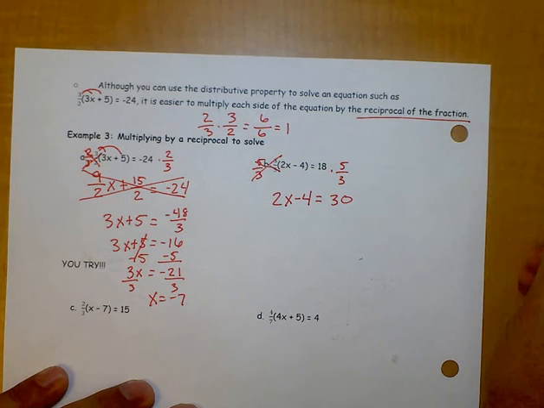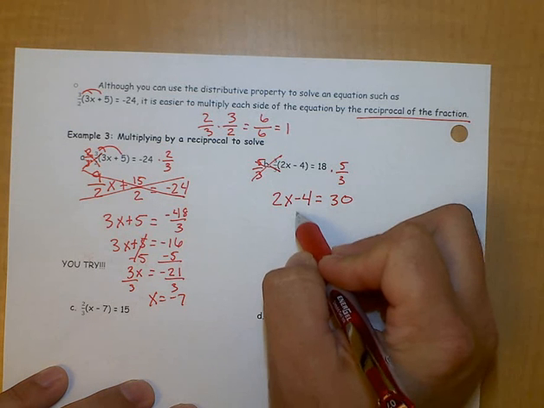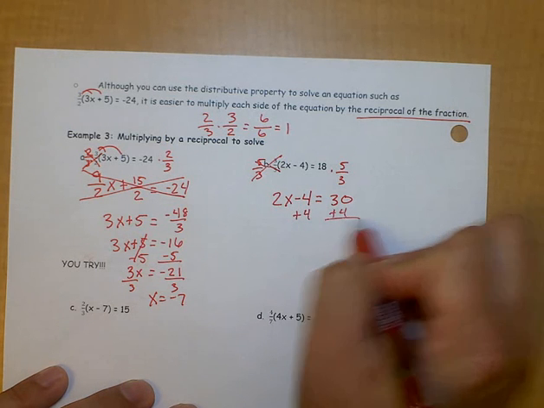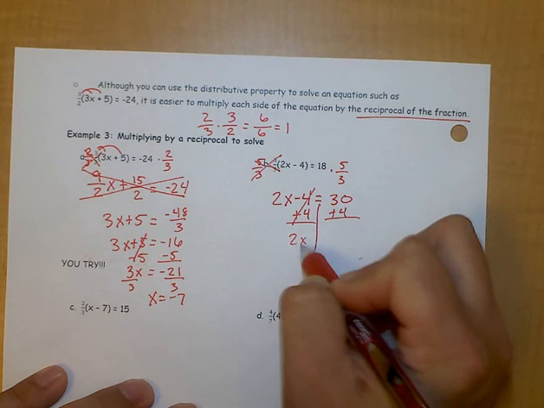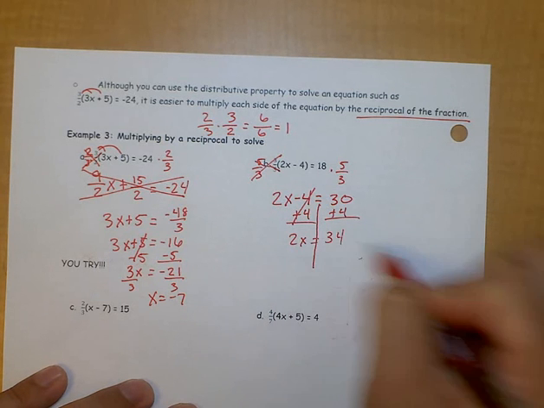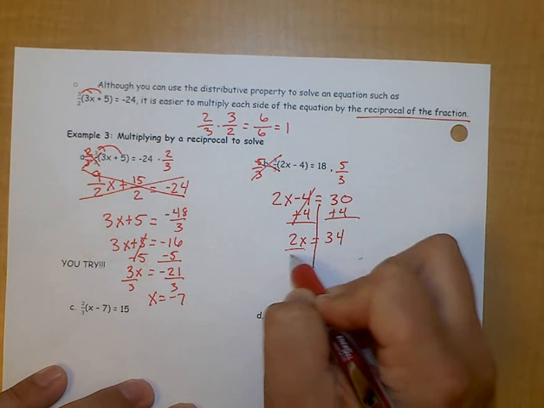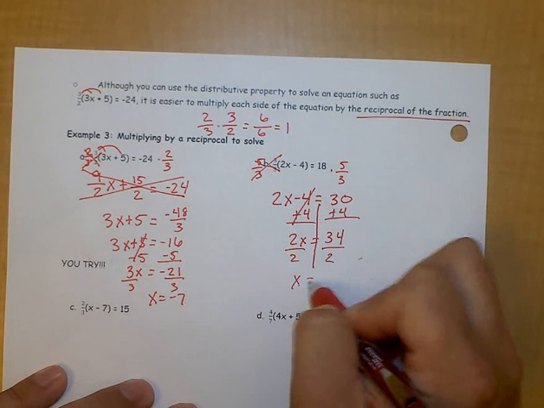You can just plug that into your calculator if you need to as well. Then I'm going to add 4, which are going to cancel, and I'm left with 2x equals 34. And I'm going to divide each side by 2, so x equals 17.